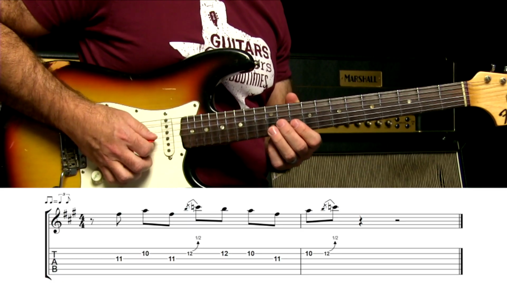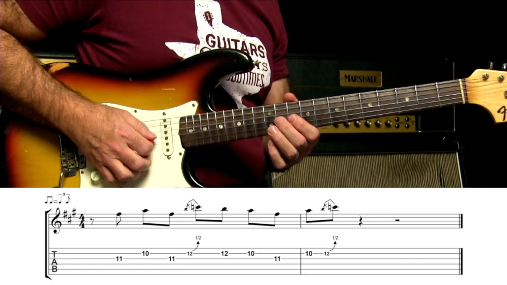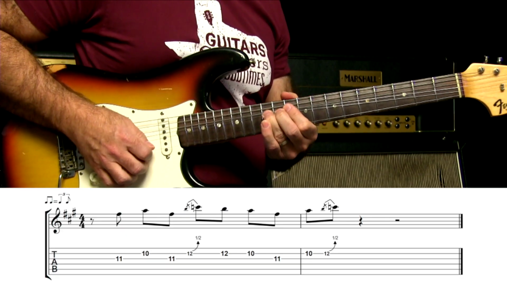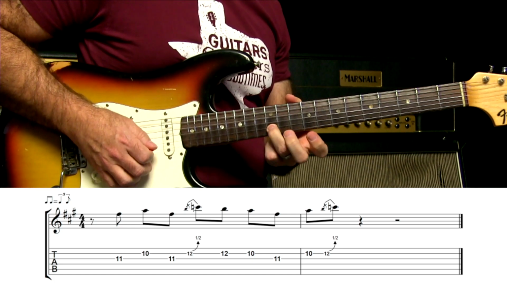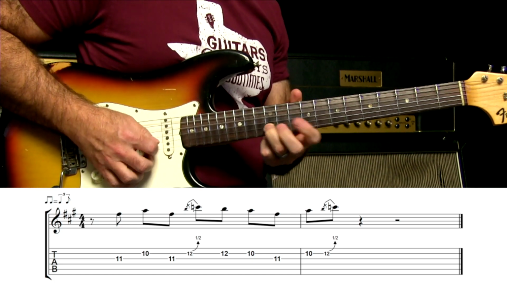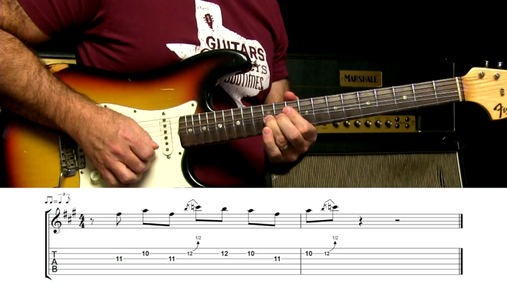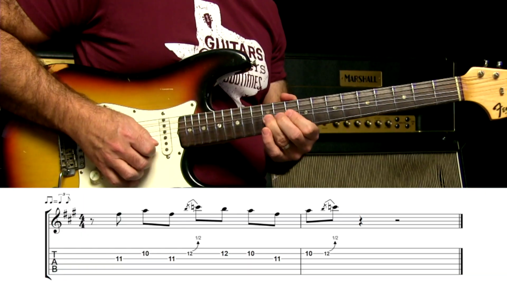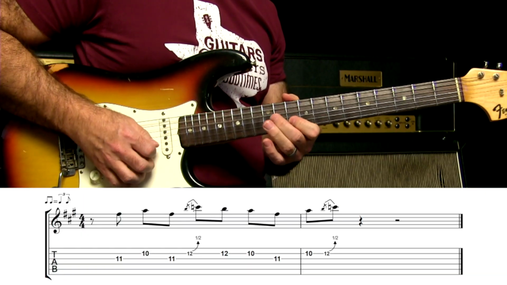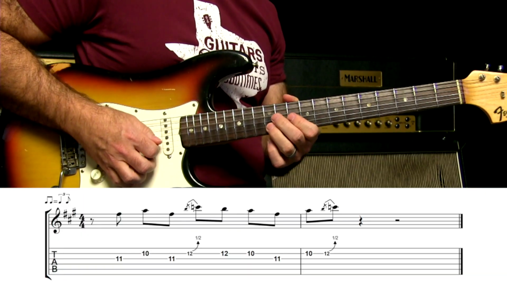You may not have even noticed that things changed on screen just there. The whole step bend went to a half step bend. So now my 2, that 12th fret on the 2nd string, is only going to bend a half step. 1, 2, 3, 4, 1, 2, 3.